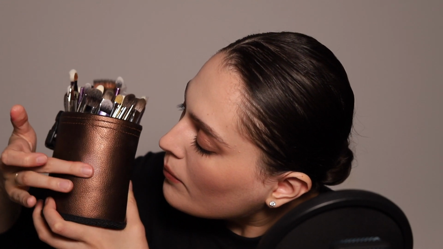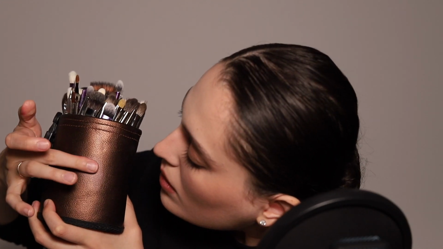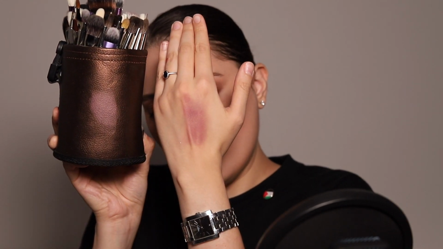So this is how it looks on my skin tone, and this is how this shade will look on a deeper skin. So this is the comparison, and it's color theory once again.